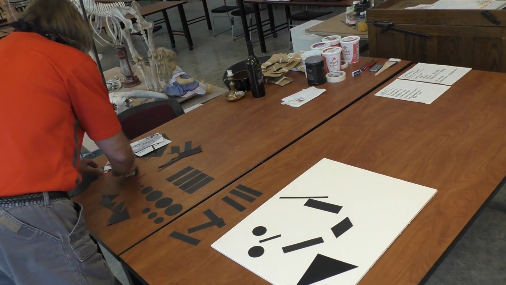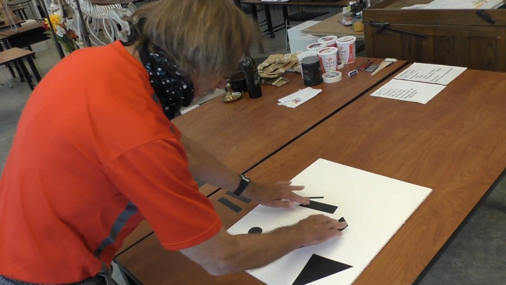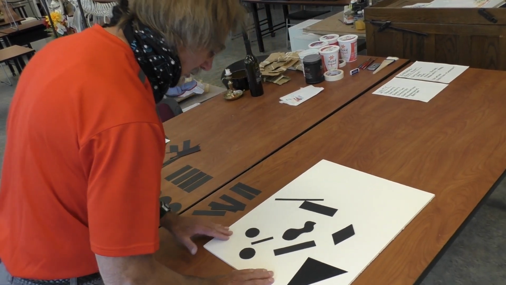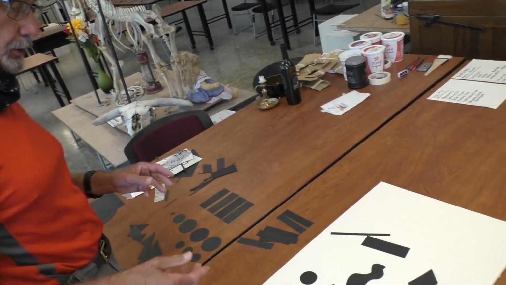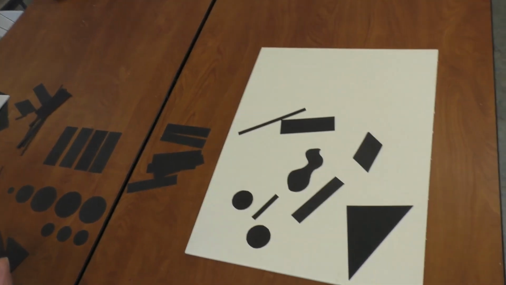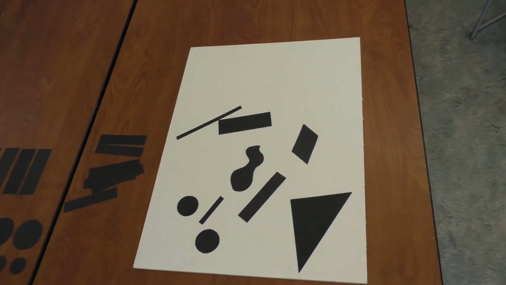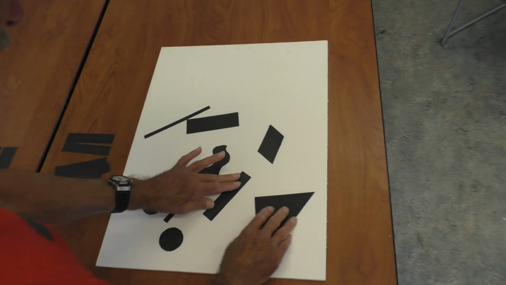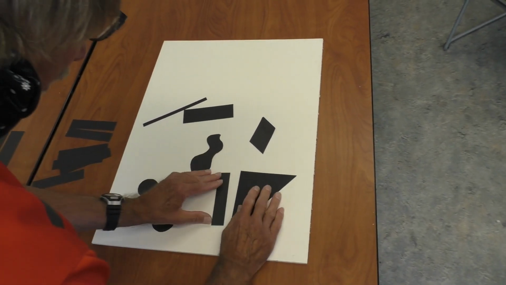So I've got a bunch of random shapes here. There isn't any particular order. So how do I create order and some aspect of unified design here? Well, proximity just simply means moving them together. And of course there's 100 million ways you can do this.